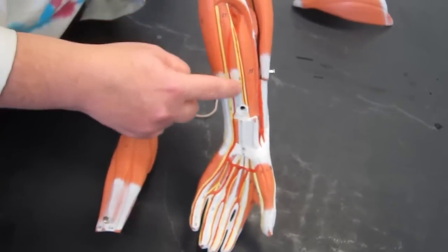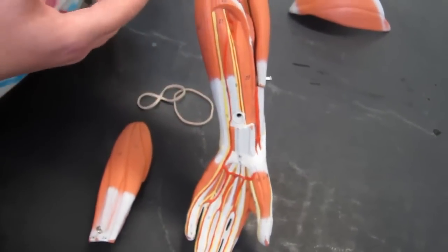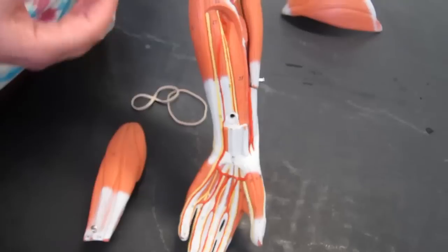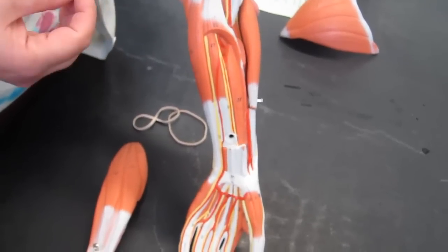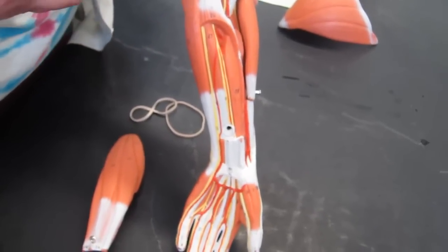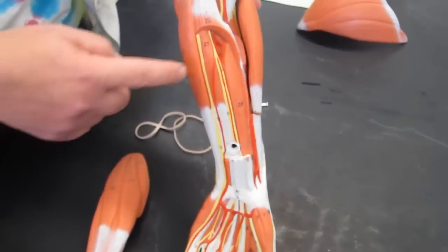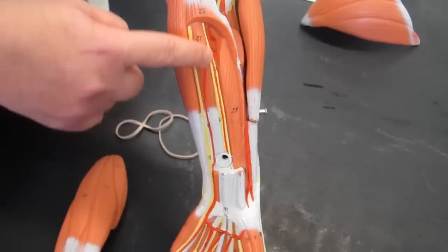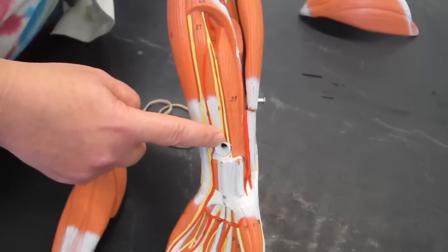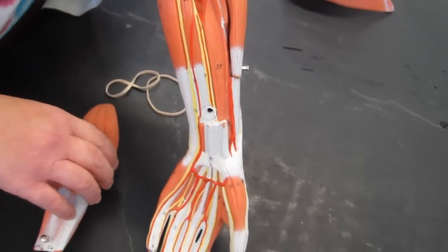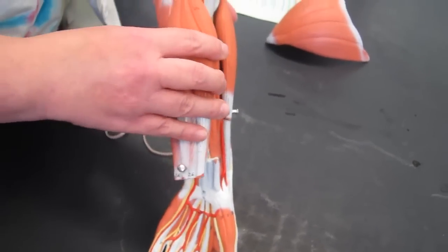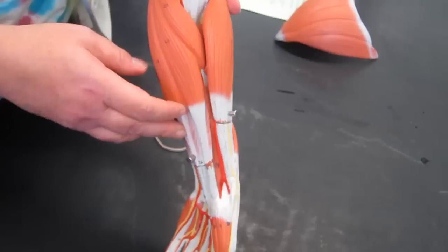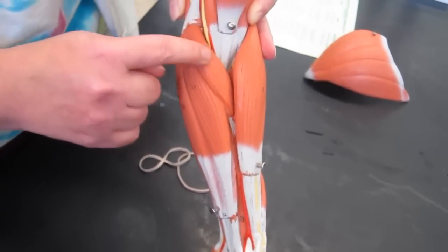Now profundus is a derivation of the word profound. If somebody says that's profound, that's really deep. That's how they're using profound here. So this is the deeper flexor digitorum muscle. Now the other muscle in the anterior compartment that doesn't have the same naming system is this one right here.